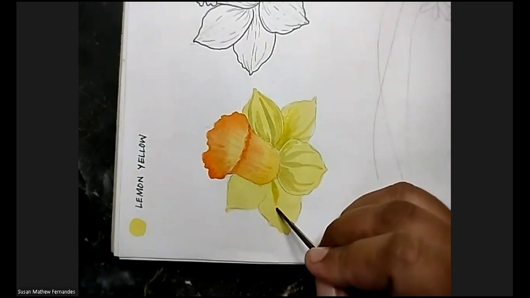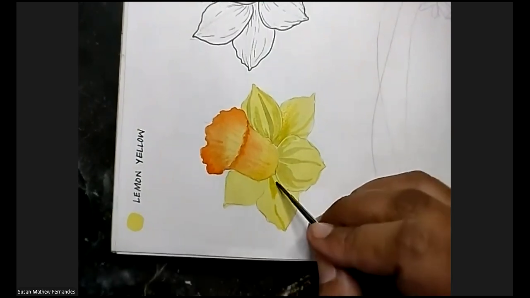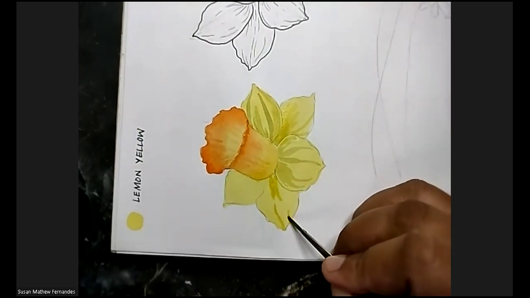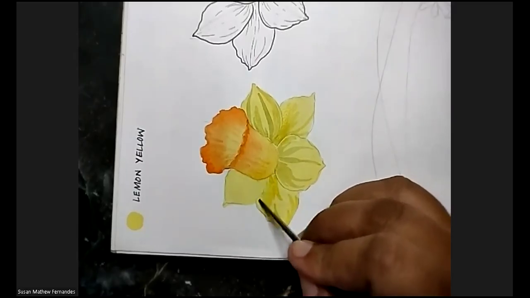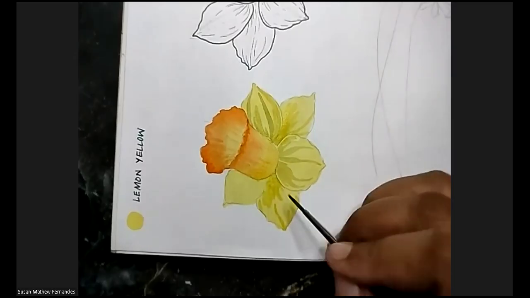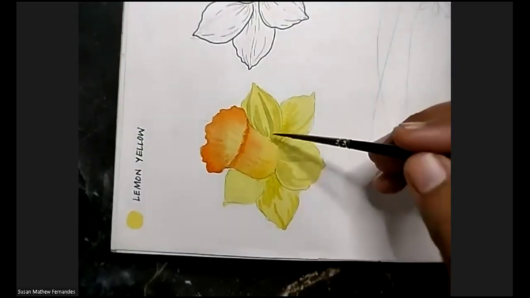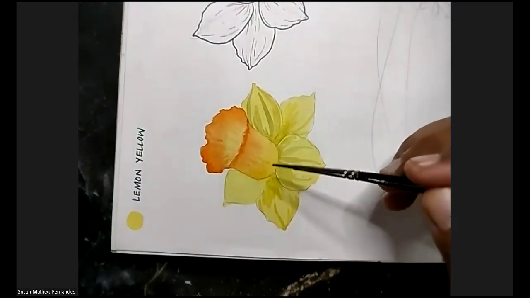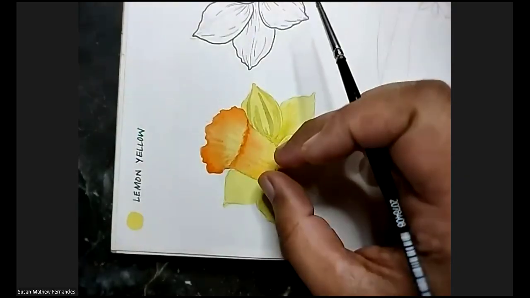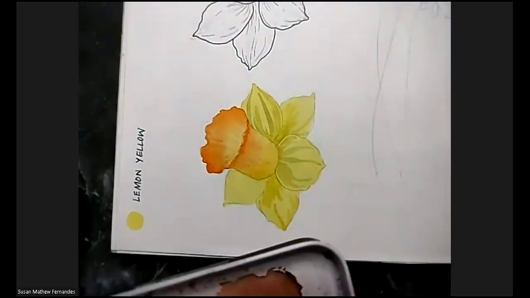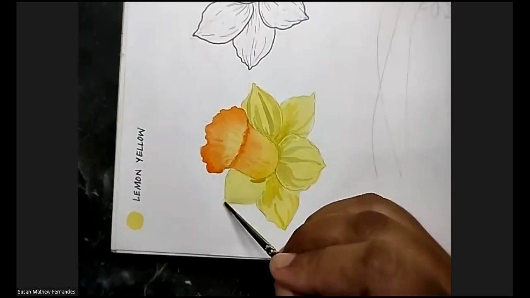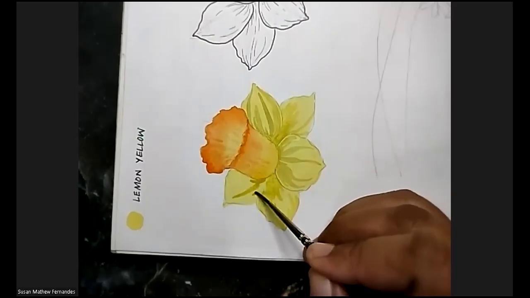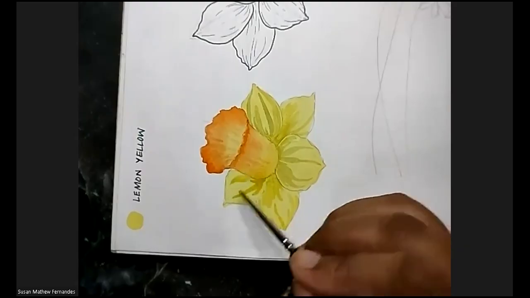Come from the center, curving. So I want this kind of an action. Curving here. Whatever you do, your deepest shade should be closest to the base of the tube. Somewhere here will be your deepest shade. Now go and press down, press down, press down.